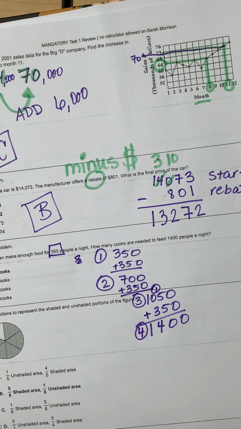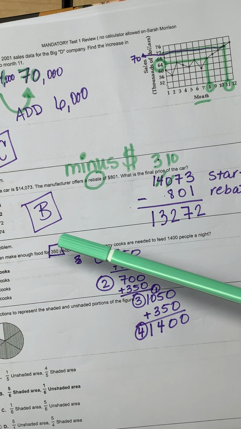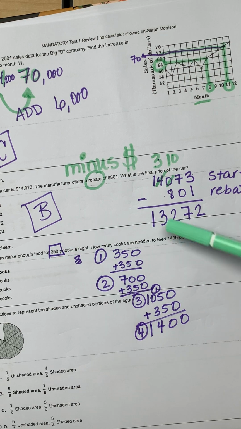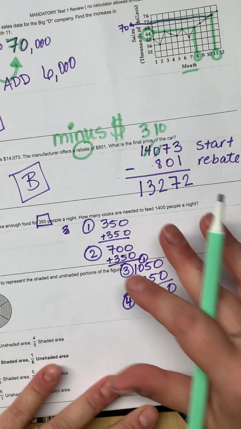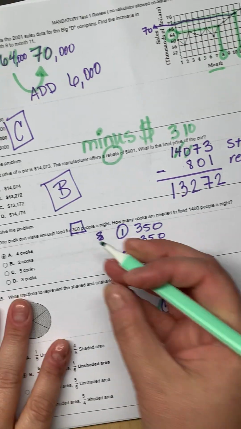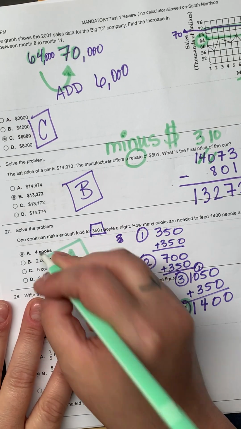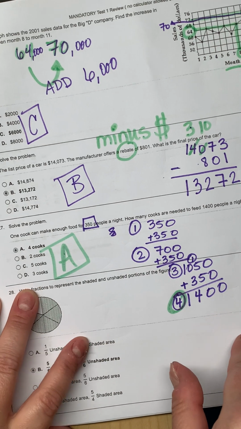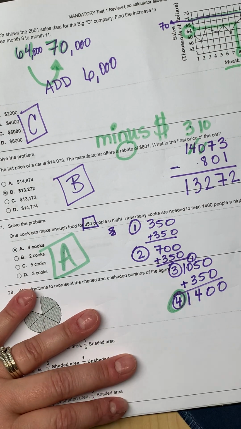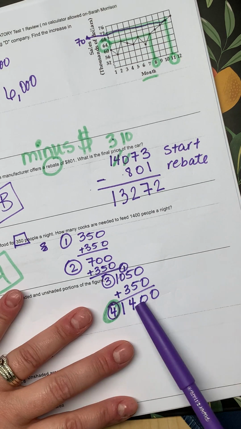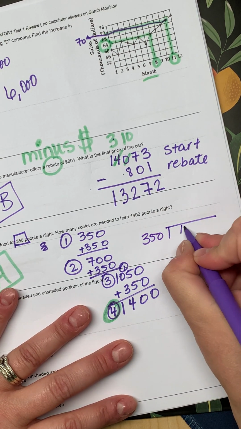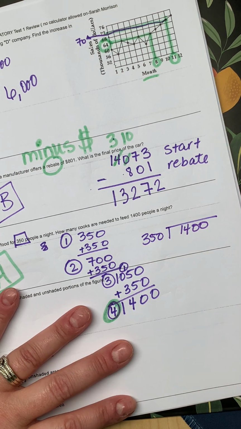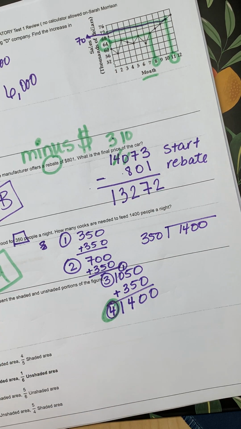So the question was, one cook can make enough food for 350 people in a night. How many cooks are needed to feed 1,400 people at night? We need 4 cooks. So we split up that 1,400 4 different ways. Or if you didn't like that version, you could try division, and you could say 350 goes into 1,400. But that one might be a little bit more difficult. Okay.